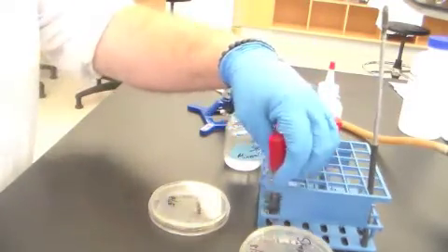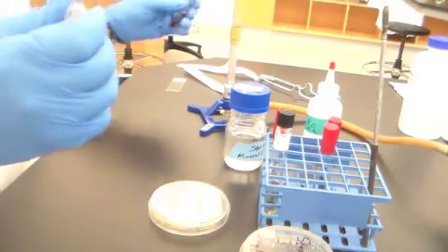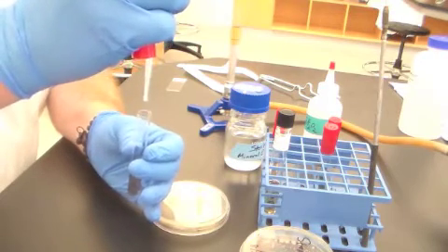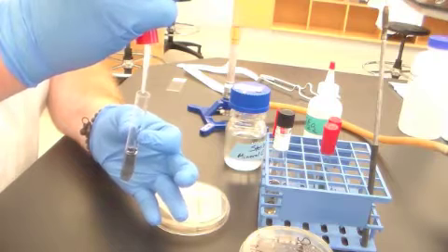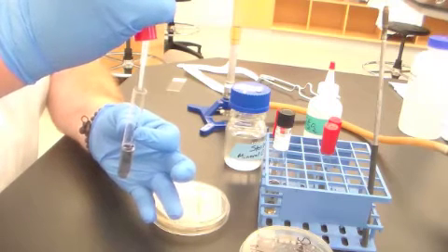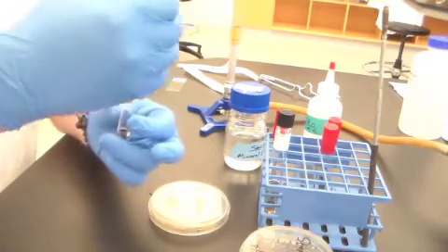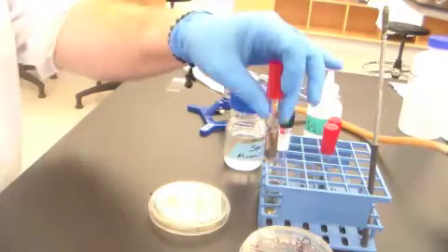You want to make certain that you do the same thing for the ornithine. Again, I don't know if I flamed that last one, so I may not have used the best sterile technique. But I'm just going to add 10 or 15, maybe 20 drops. There's no set volume. You don't need a huge amount. You just need enough so that you have a vapor barrier over that.